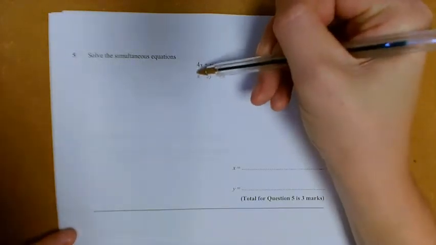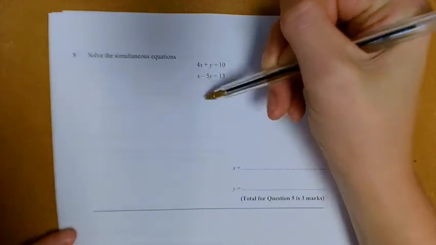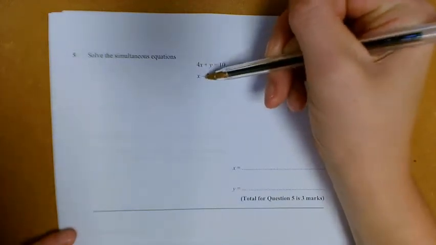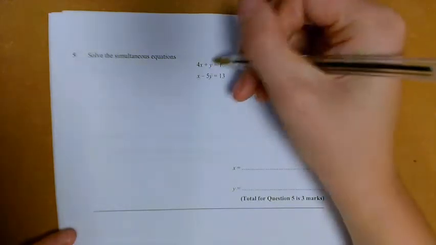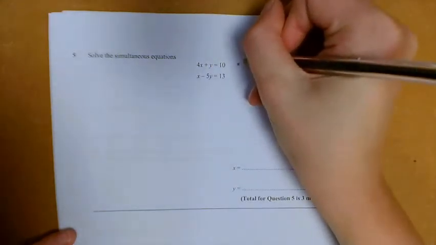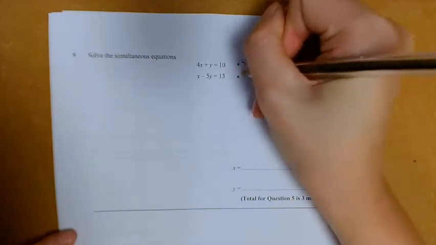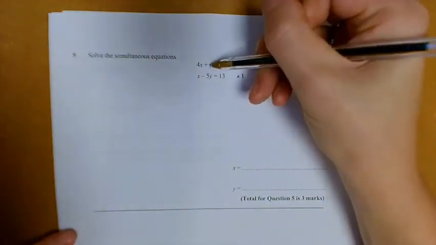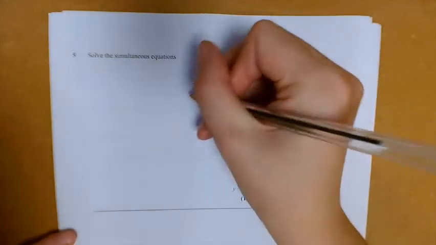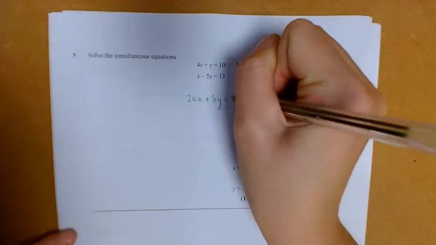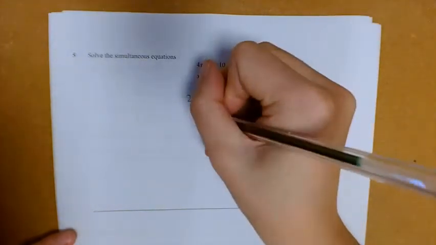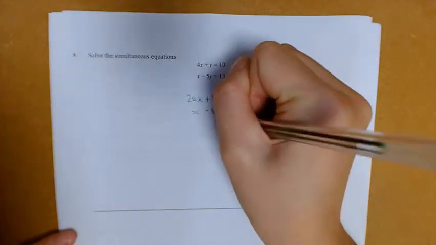You can make both of these terms the same, 4x and 4x, but I see it go wrong more often in that case. I would always encourage you to make the things in the middle the same. So to do that, we're going to times everything on the top by 5, and we're going to keep the bottom one the same, so that we'll have 5y and 5y. So timesing everything on the top equation by 5, I've got 20x, add 5y is 50. And the bottom equation staying exactly the same, x minus 5y is 13.